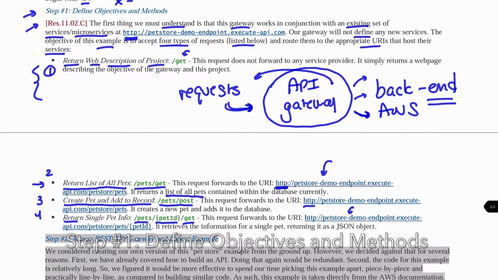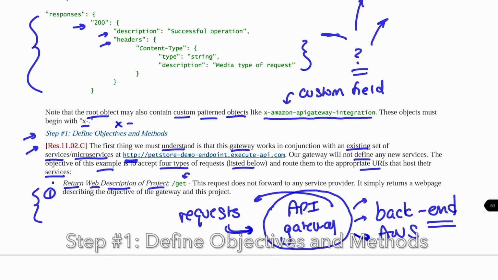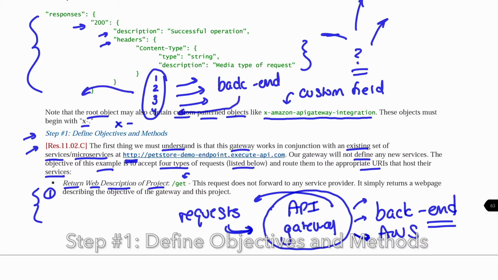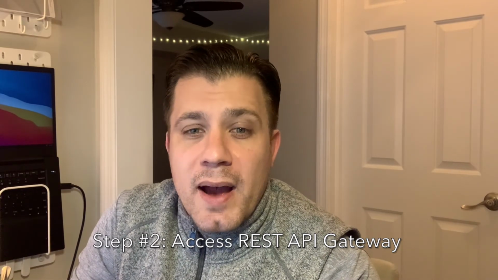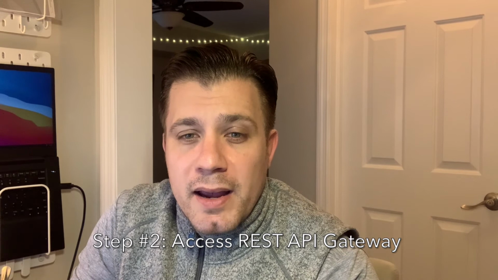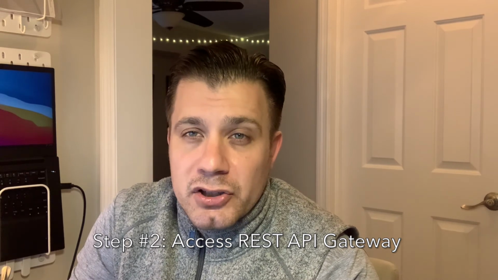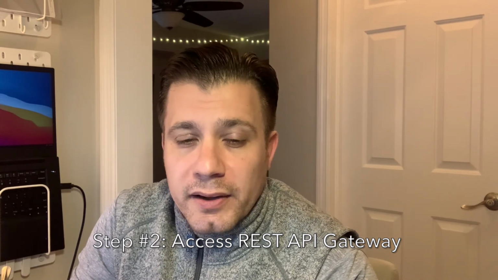So our main objective here is to take these 1, 2, 3, 4 types of requests and properly perform any translation that's required and route them to our back end. Then whatever response it returns, also give that back to the client. Now we move into step 2 of the example, which asks us to access the REST API gateway and import an example, essentially this pet store example, what we were just talking about.